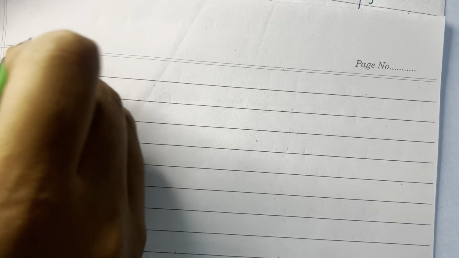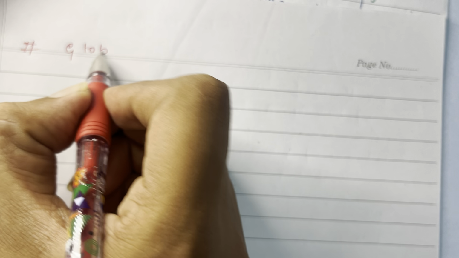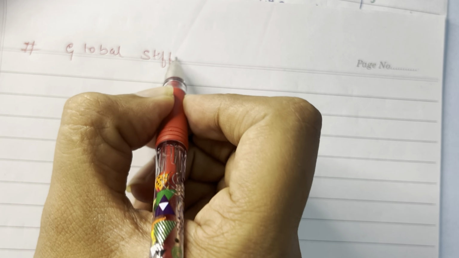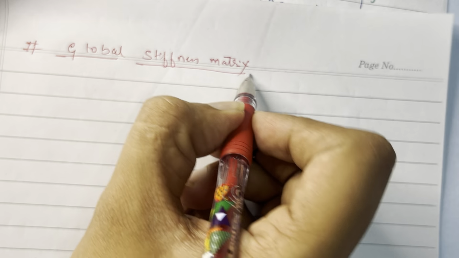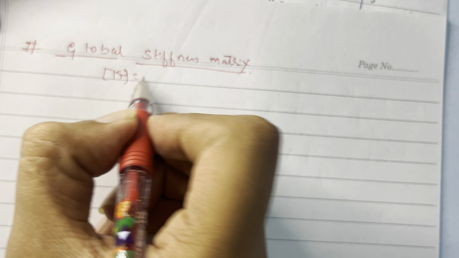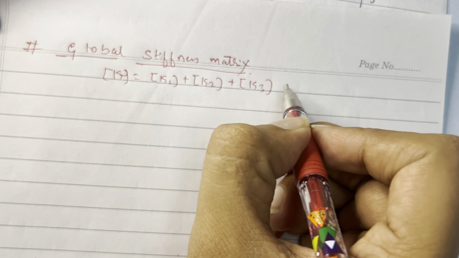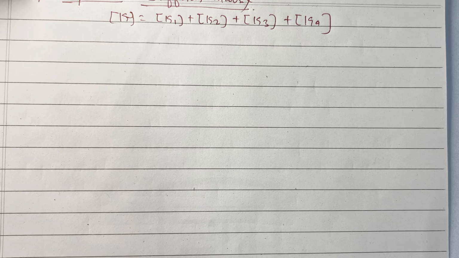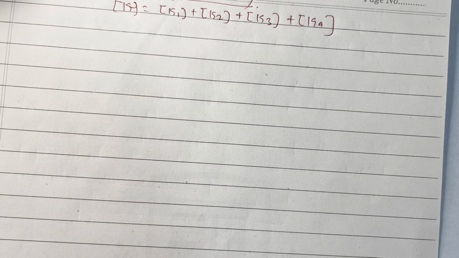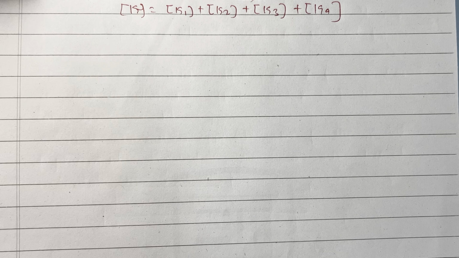Okay, so for that, the global stiffness matrix, that is K is equal to K1, K2, K3, K4. This is very, very important. Okay, so here we have a total of 8 displacement values, Q1, Q2, Q3, Q4, Q5, Q6.